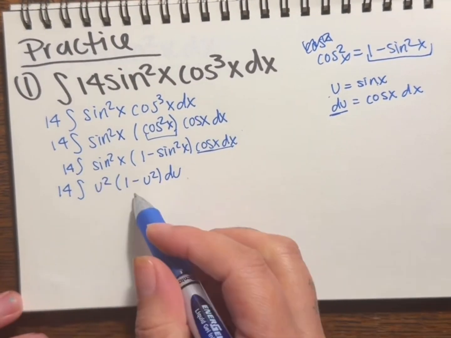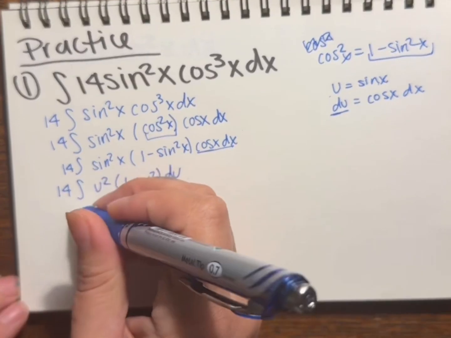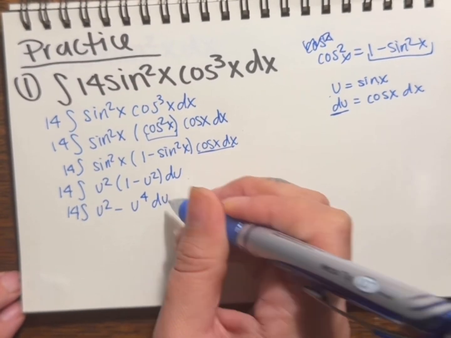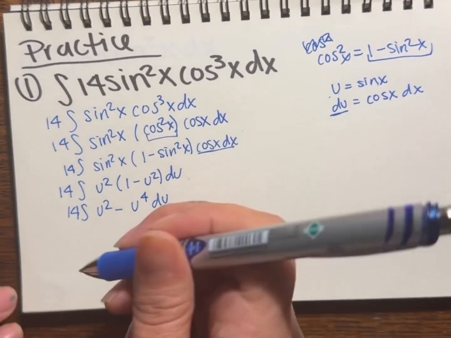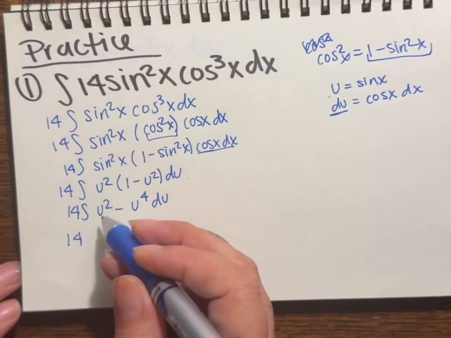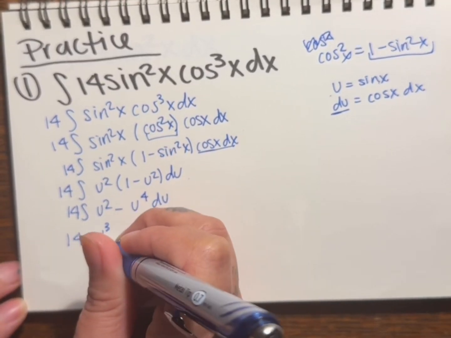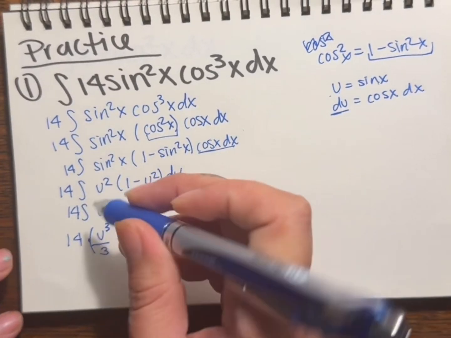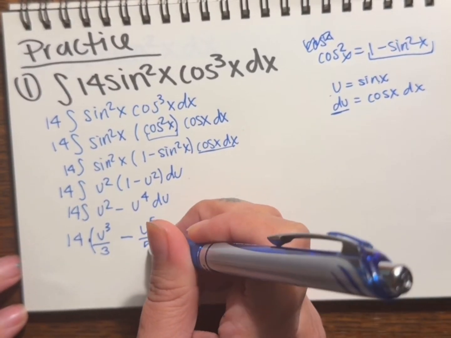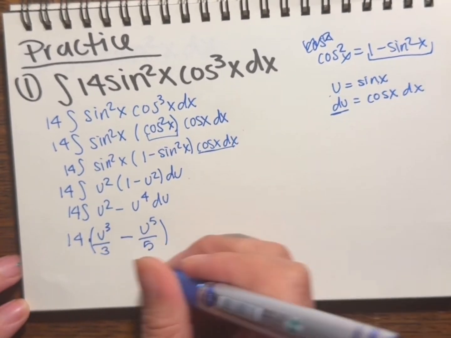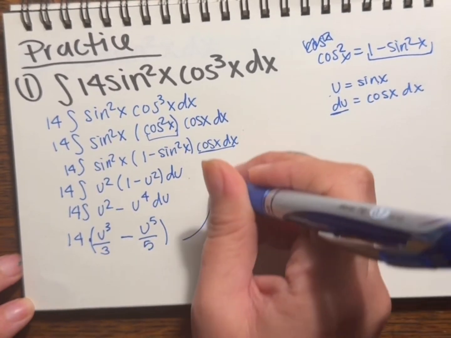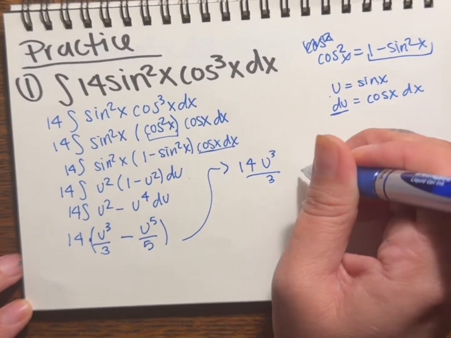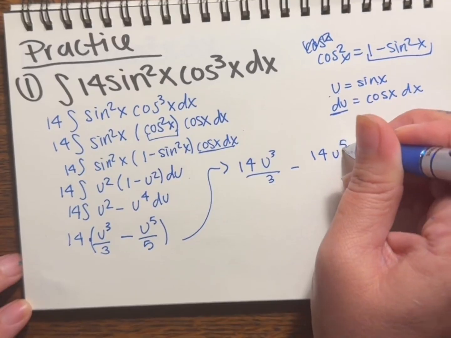And then now I'm going to distribute here. So this is u squared minus u to the power of 4 du. And now I can easily integrate, right? So I'm going to bring this down. This is going to be u to the power of 3 over 3. There's a multiplication there. Minus u to the power of 5 over 5. And then I'm just going to distribute the 14 now. 14 u to the power of 3 over 3 minus 14 u to the power of 5 over 5.